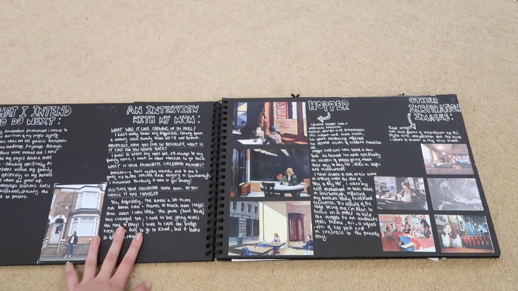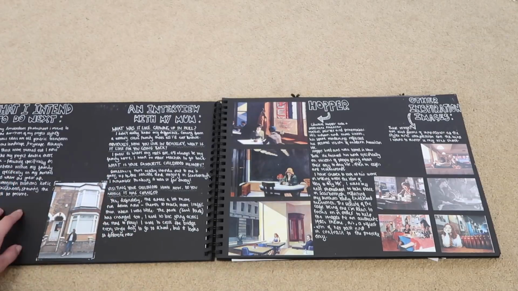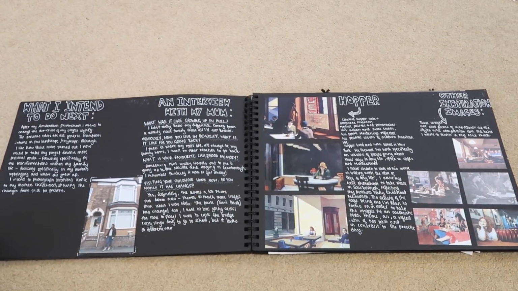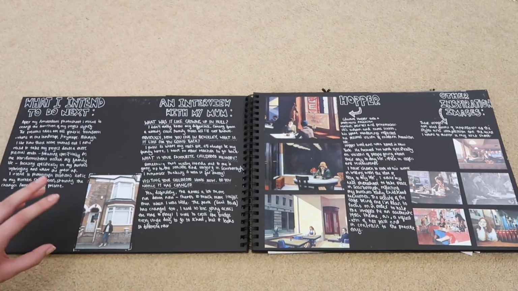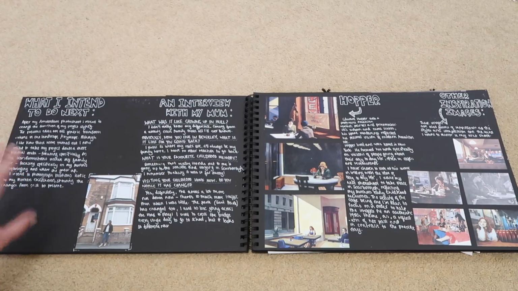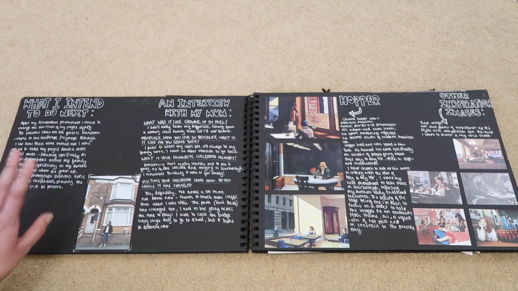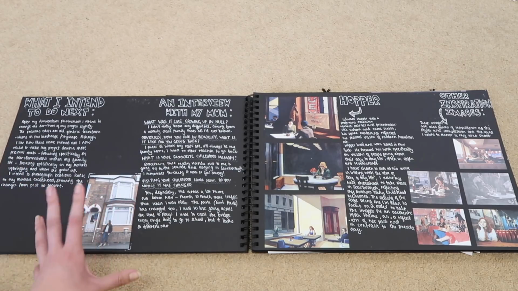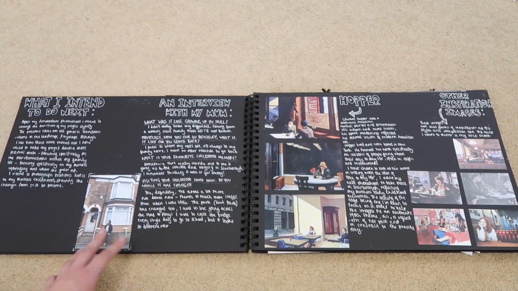Then this page is not fully finished. I have an image to stick here, but I did actually then change between a very basic project to something that was a lot more personal to me. So I decided to look at my mum's life and her upbringing and the transformations within her life and then my own life because of that.